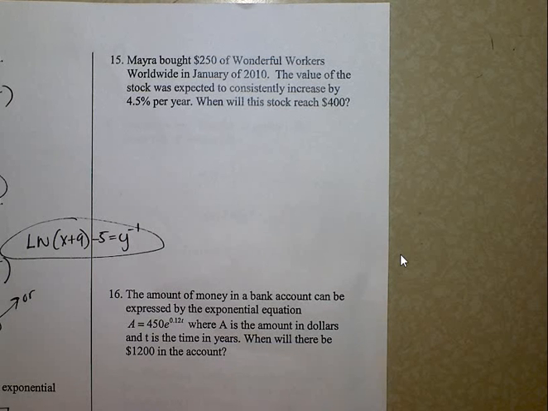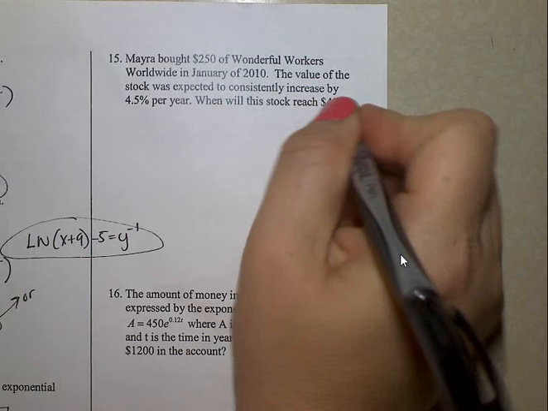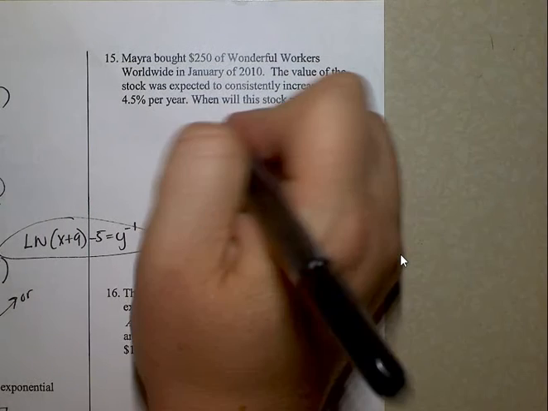Myra purchased $250 worth of stock in the Wonderful Workers Worldwide stock in January of 2010. The value of the stock was expected to consistently increase by 4.5% per year. When will the stock reach 400? So in what year and what part during that year? So let's go with what is the equation?